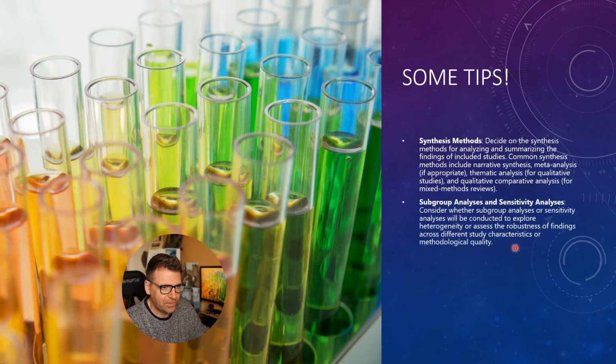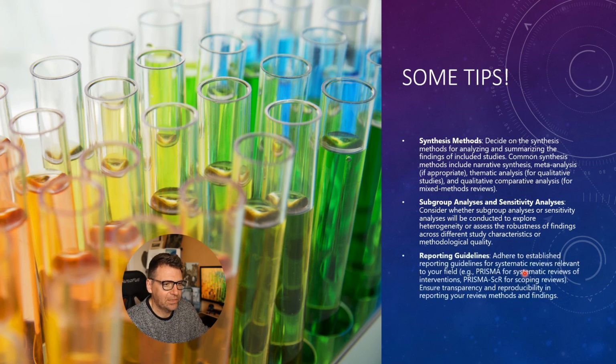And then this is just a follow on from that. Consider whether subgroup analyses or sensitivity analyses will be conducted to explore or assess the robustness of findings across different study characteristics or methodological quality.